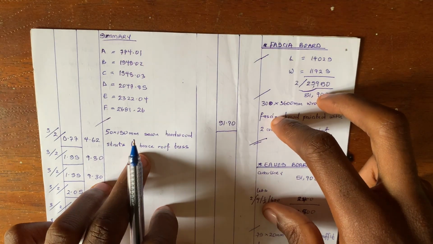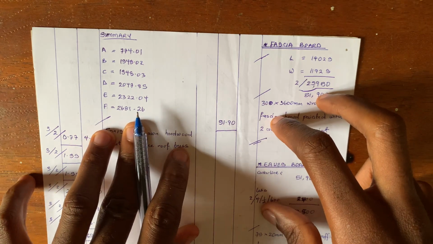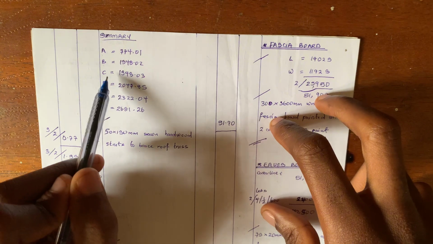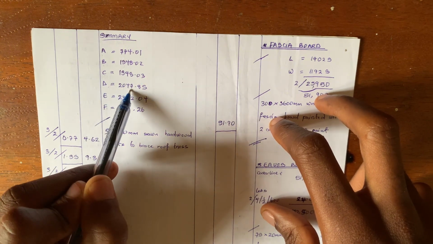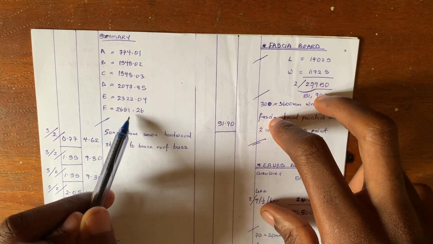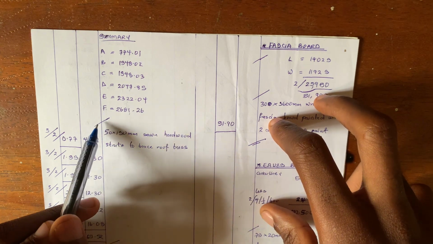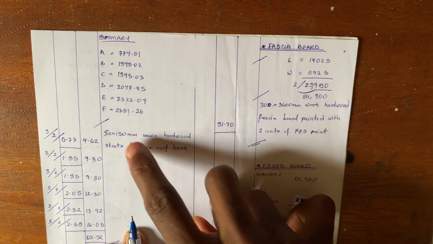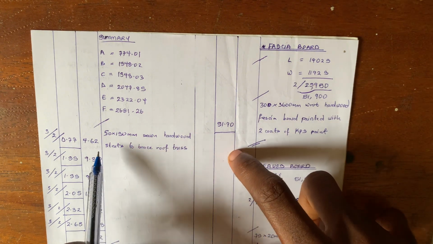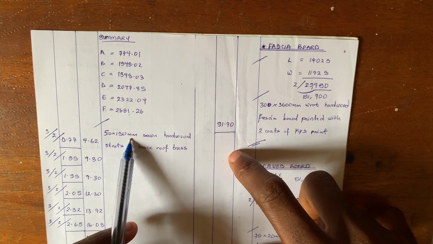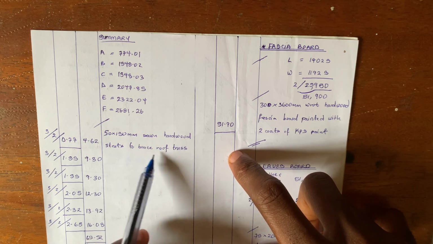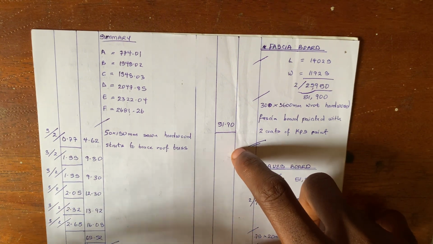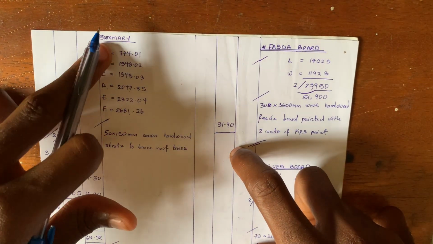So after calculating everything, I did a summary here of everything we've calculated. So we've calculated A, which is this, B, which is this, C, which is this, D, which is this, E, this, and F, which is this. So we are going to be describing. Our specification says that the hardwood we are going to be using is 50 by 150 mm. So we will now describe 50 by 150 mm sun hardwood struts to brace roof truss. So now we're going to booking. The first thing we're going to be booking is A, which is what?